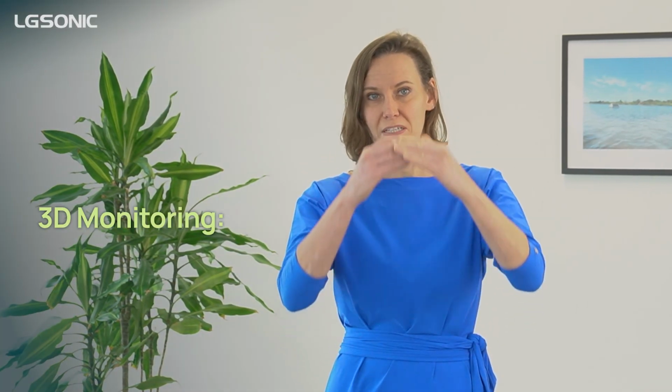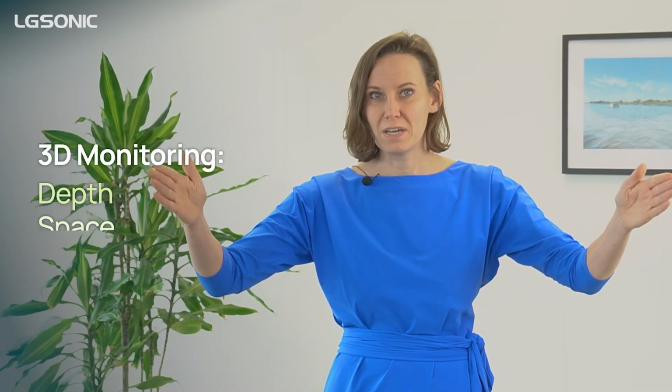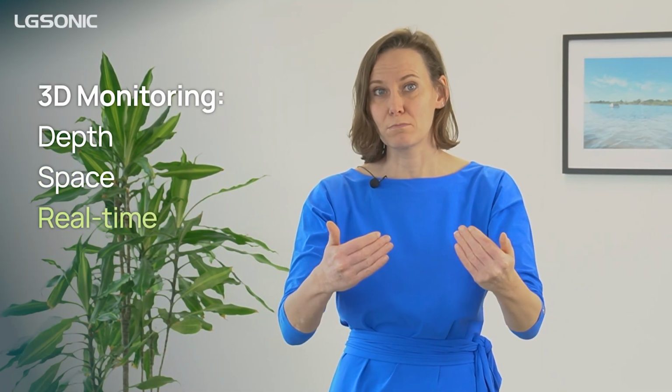But if you really want to get a complete overview of what happens in your lake, you need to be able to monitor in 3D. That means in depth, over the space of the lake, and in real time, so every 30 minutes or every hour, so that you can pick up on trends.